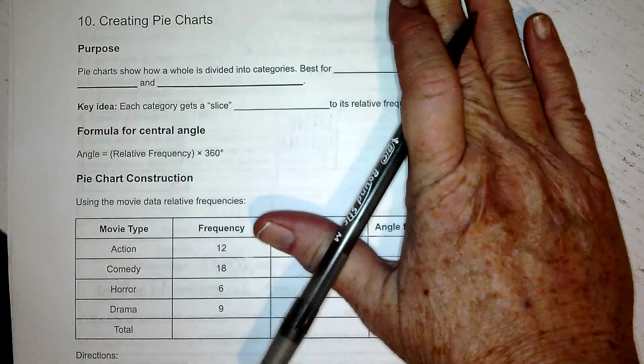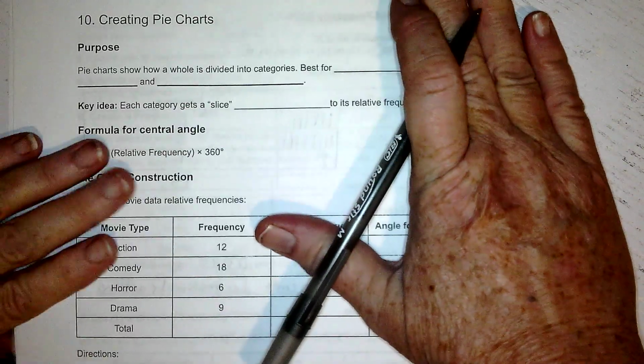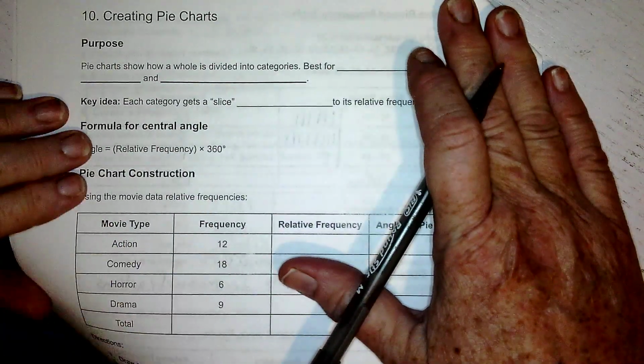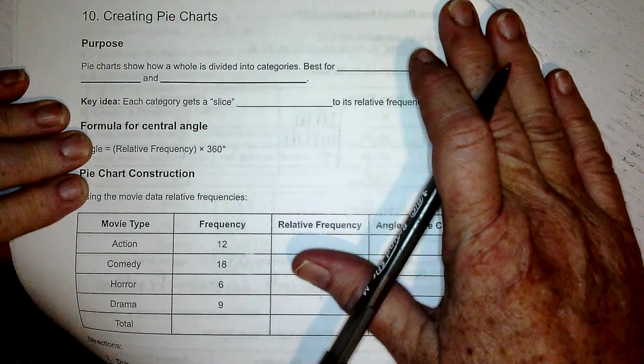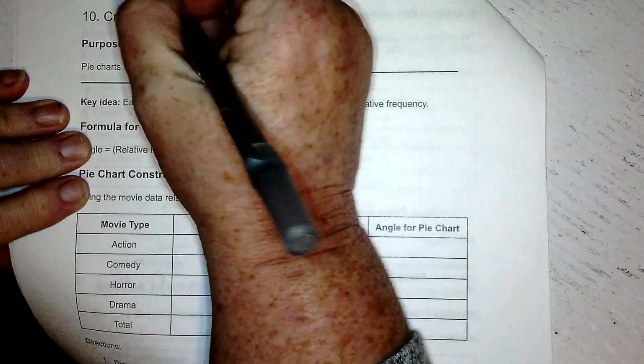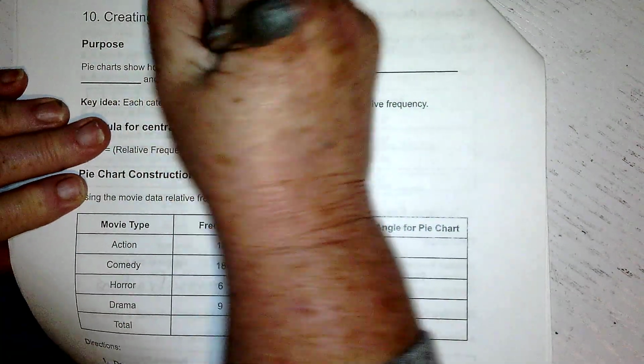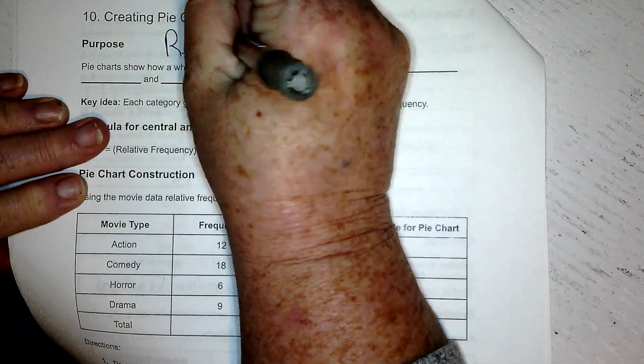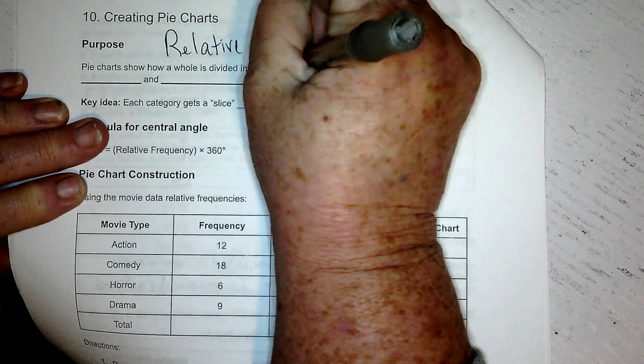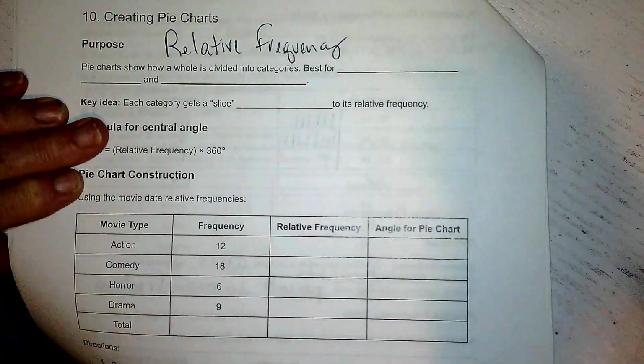The next one is creating pie charts. And you've done this in your educational career. So let's just go through this and go over it again. The purpose is for relative frequency. If you're going to represent relative frequency, you're going to want to use a pie chart.